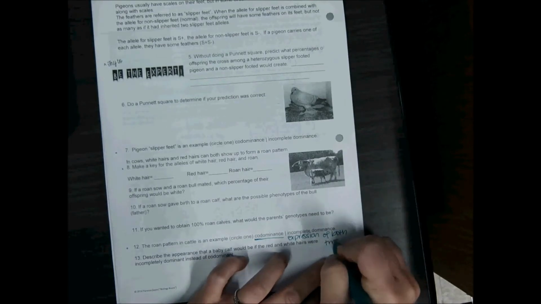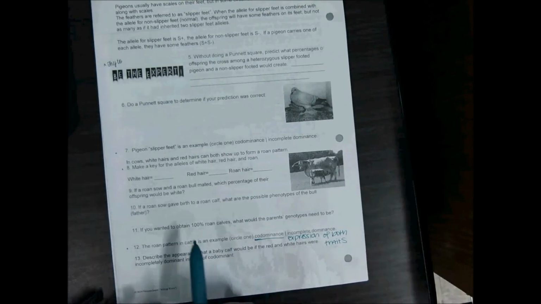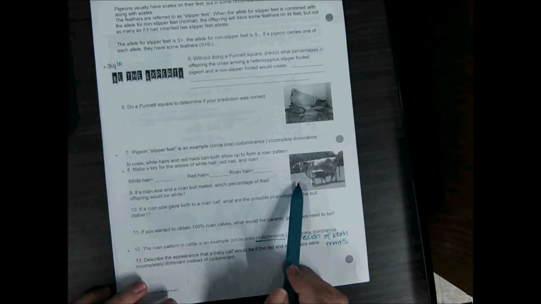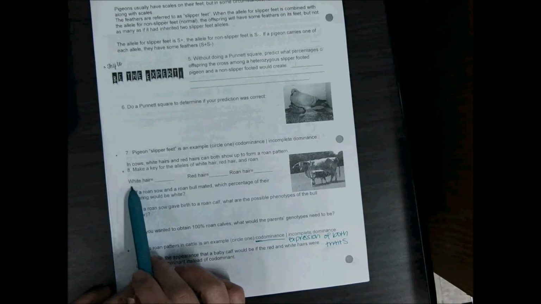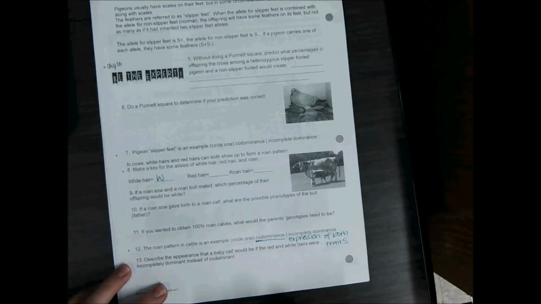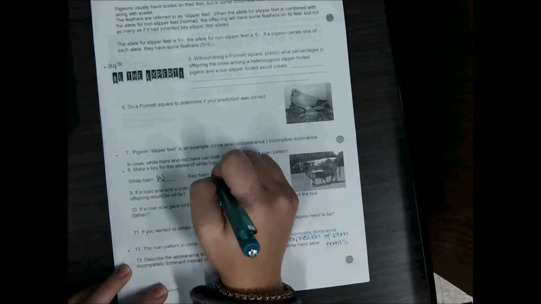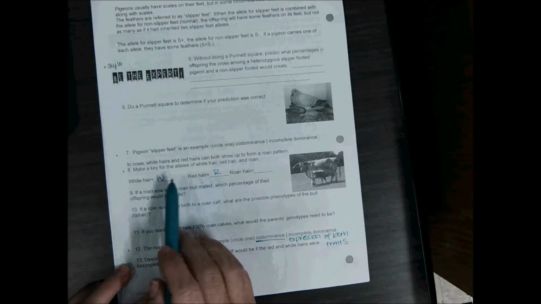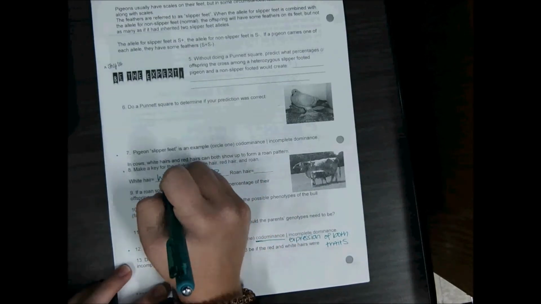And I'm going to show you an example. Our letters are going to look a little bit different again this time. We're talking about cattle this time. So white, we're going to use the letter W. Red, we're going to use the letter R. Now, we have to have more than 1 letter when we set up our Punnett squares, so we can go ahead and double these.